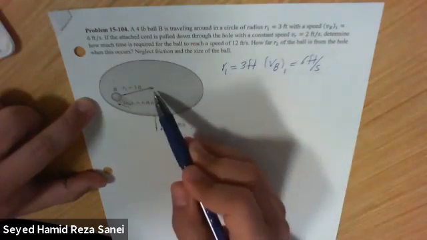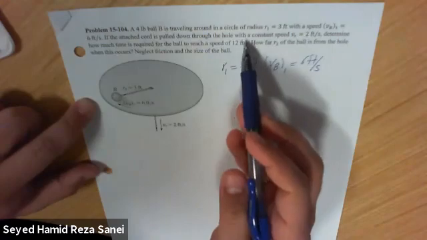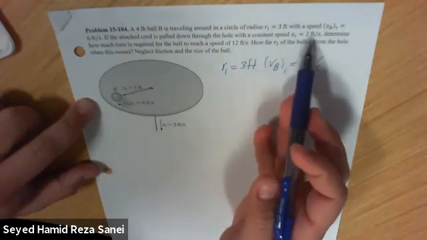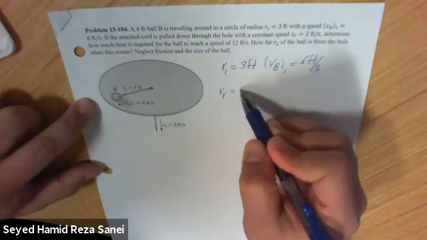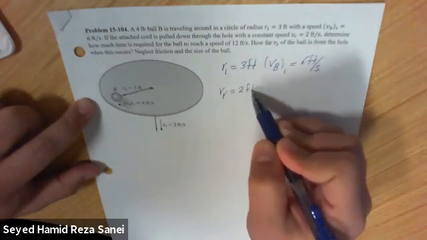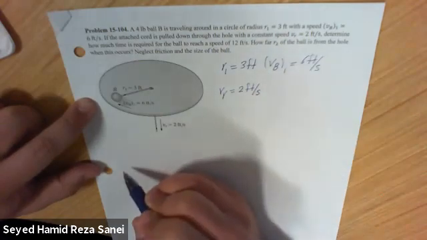This radius is changing as the rope is being pulled down through the hole with a constant speed of 2 feet per second. So we have VR is 2 feet per second. We have 2 components of velocity here we need to be careful of.